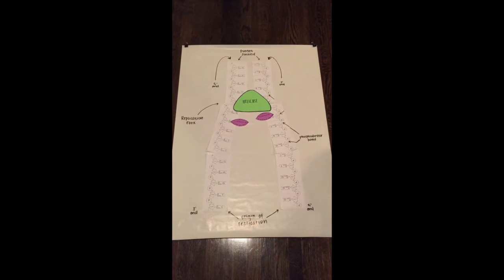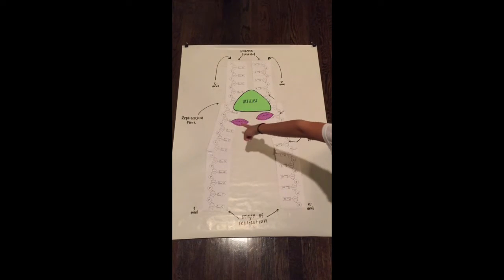Replication begins at the origin of replication, where the helicase separates the 2 backbones. The unwinding creates a bubble and a replication fork. Then single-stranded binding proteins hold the 2 strands apart, and this is where DNA replication begins.